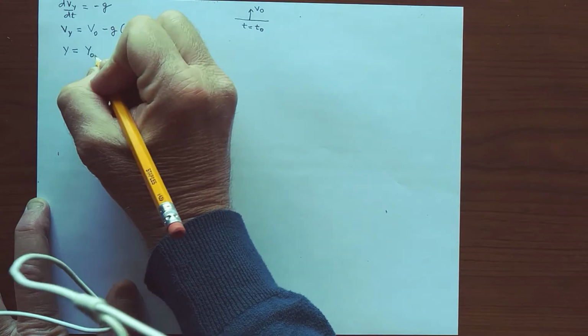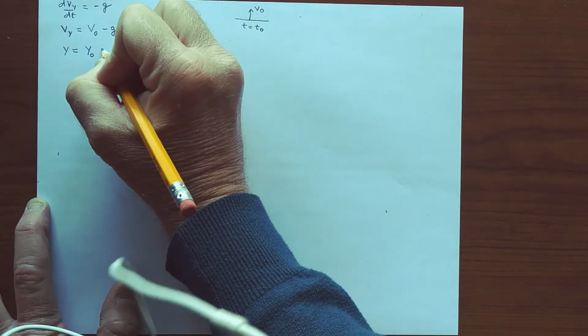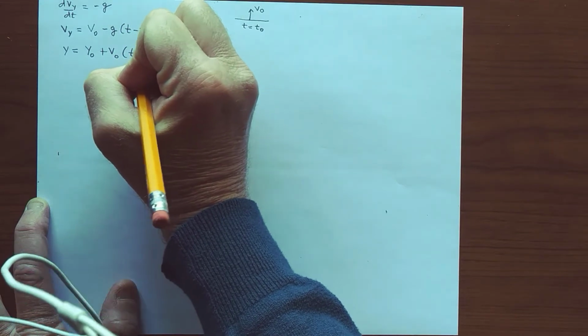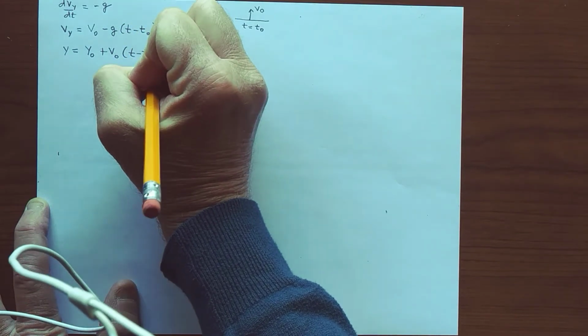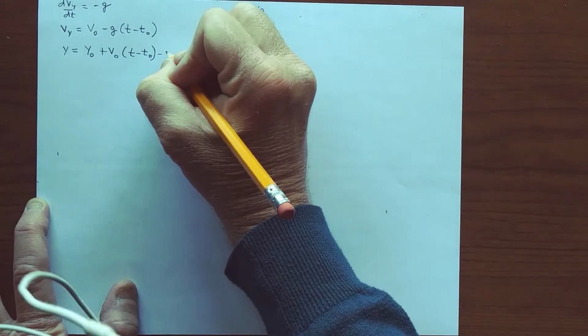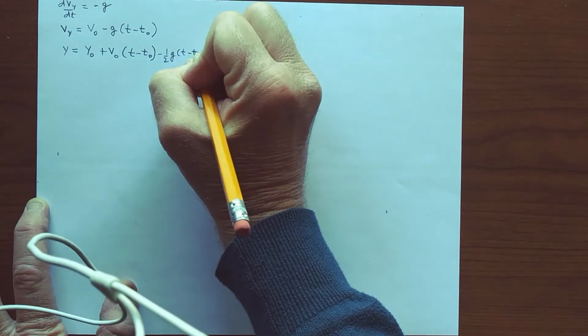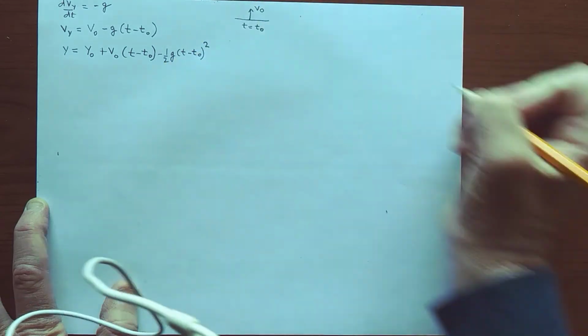We'll add a constant of integration, so we'll have plus v naught times t minus t naught minus 1/2 g times t minus t naught squared.